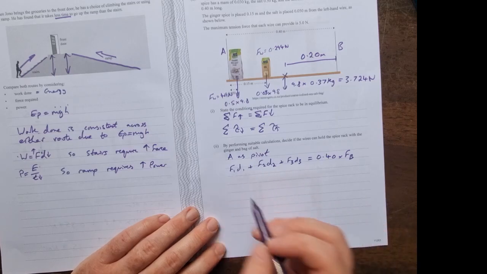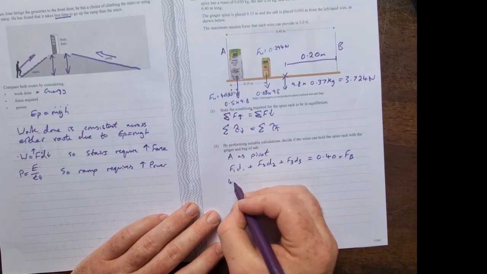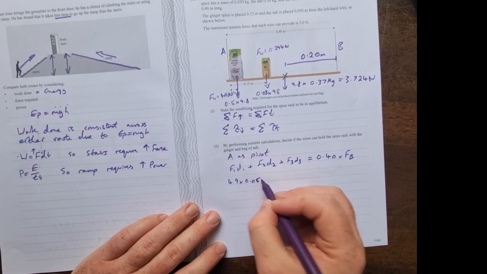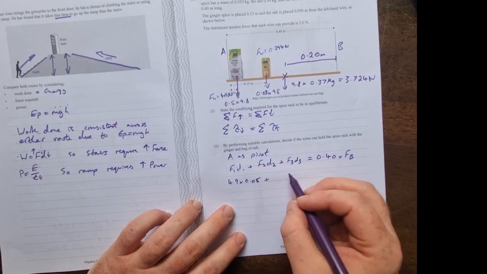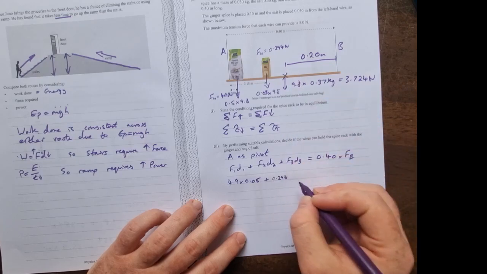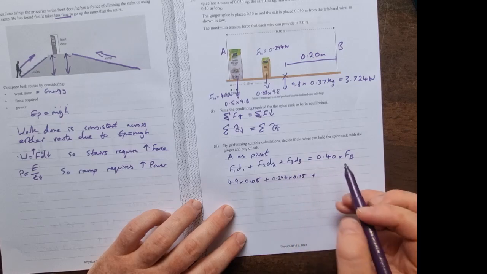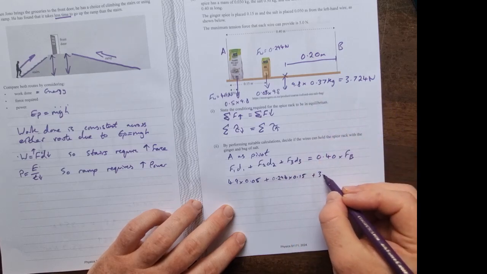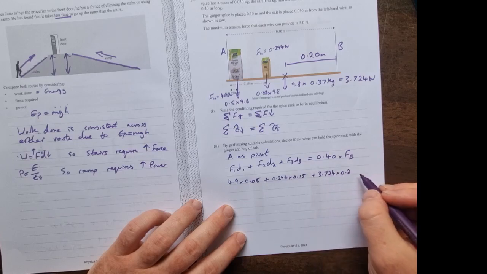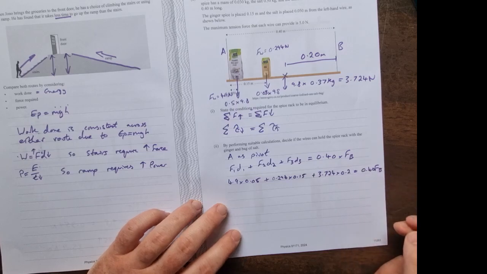So we know all of these values, and so we can resolve this. So F1 was 4.9 newtons, multiply that by 0.05 meters, add that to 0.294 times 0.15, and then add that to 3.724 times 0.2, and we know that that equals 0.40 times FB.